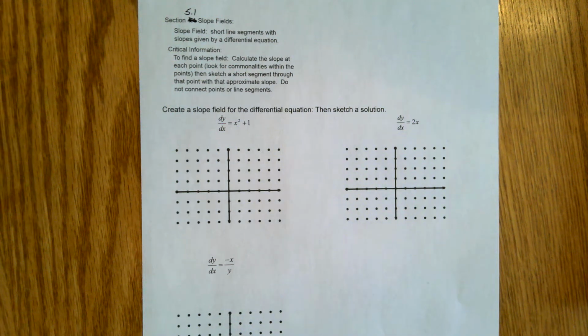Welcome to section 5.1, slope fields, day 2 for section 5.1. We're going to talk about slope fields, which is a graphical representation of a differential equation of the slopes.